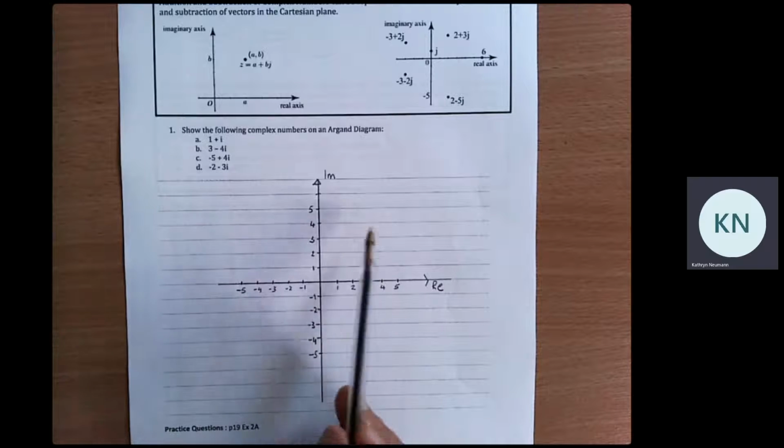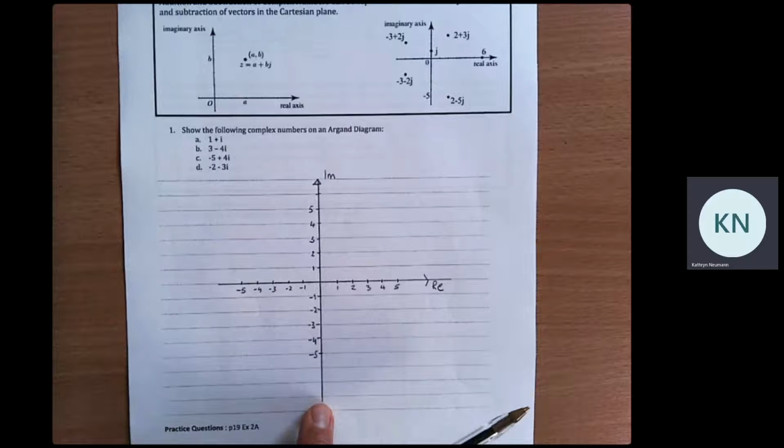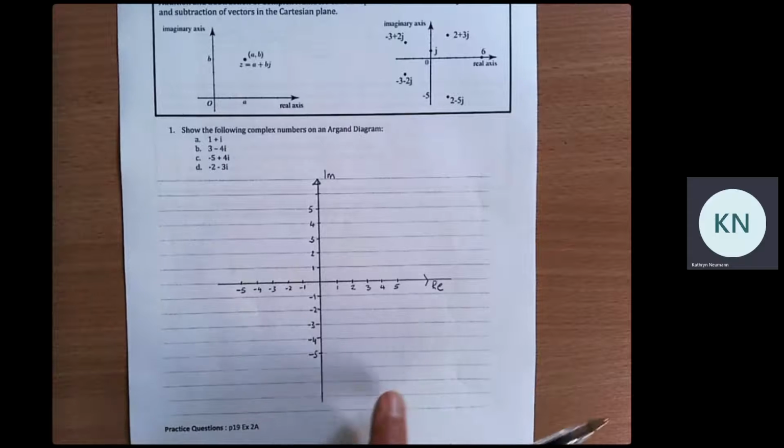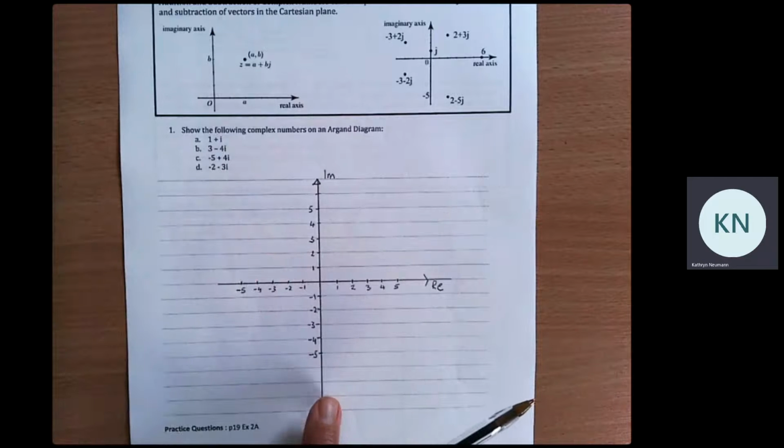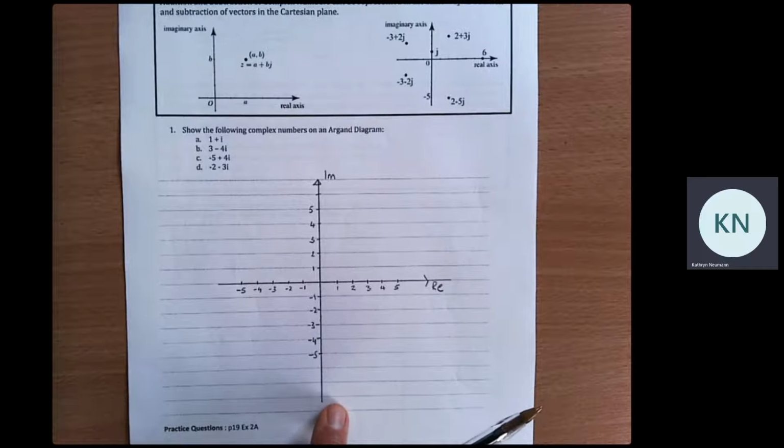Before you start to do this, I recommend that you draw a neat set of axes that cover the whole of the page. You're going to use this page for the next page of the booklet and the page after that. So it's really useful to have a very good diagram. So pause the video now, draw yourself some neat axes, use a ruler, and then restart the video and we'll look at plotting the points.